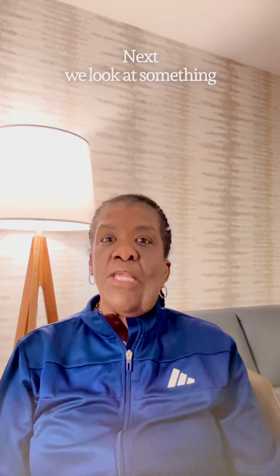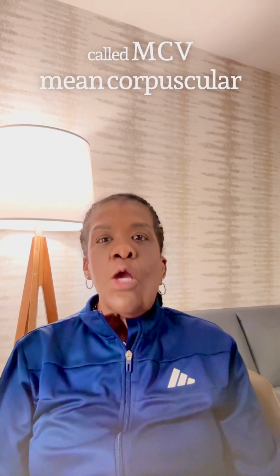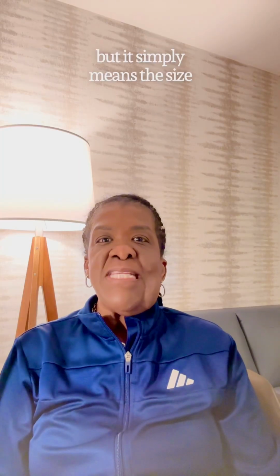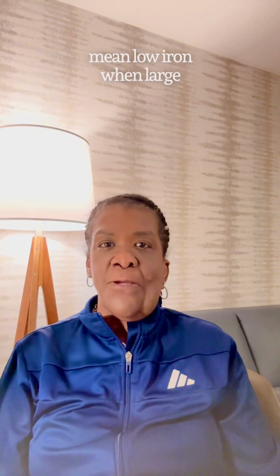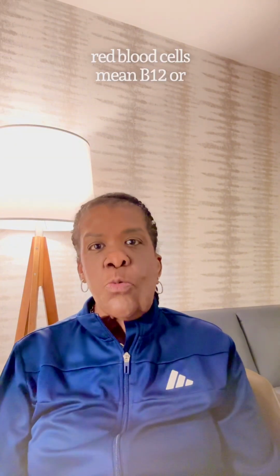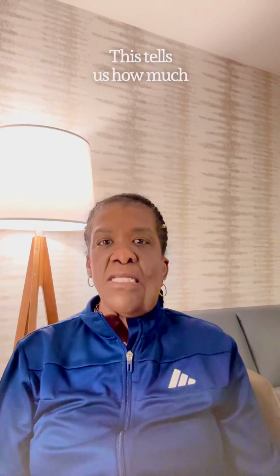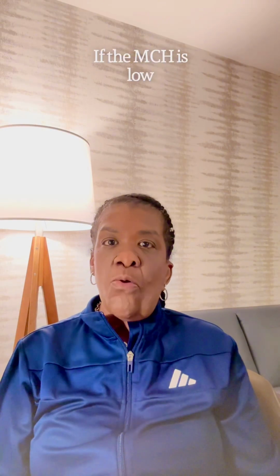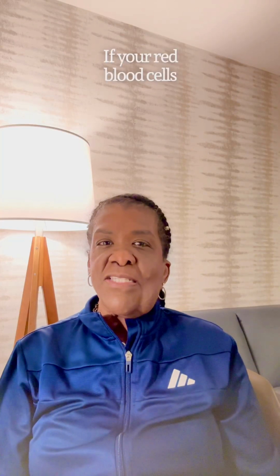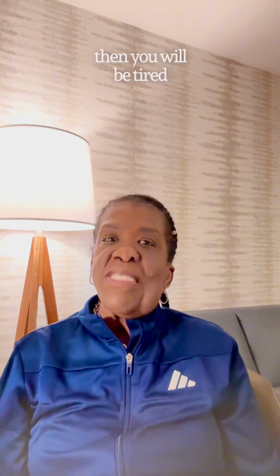Next, we look at something called MCV, mean corpuscular volume. This is a big name, but it simply means the size of your red blood cells. Small red blood cells often mean low iron, while large red blood cells mean B12 or folate deficiencies. Next is MCH, mean corpuscular hemoglobin. This tells us how much hemoglobin is inside of each red blood cell. If the MCH is low, the red blood cells may carry less oxygen. If your red blood cells carry less hemoglobin, then you will be tired.